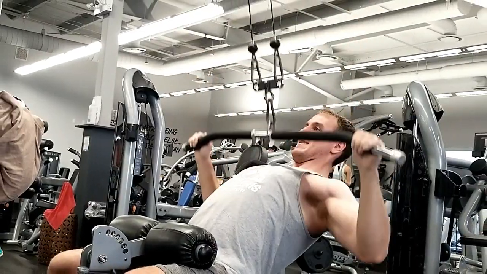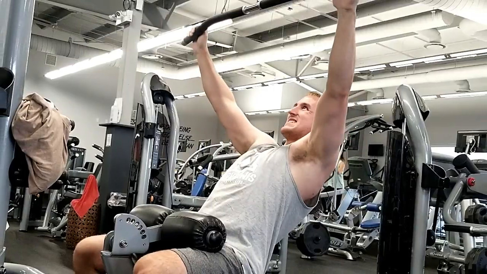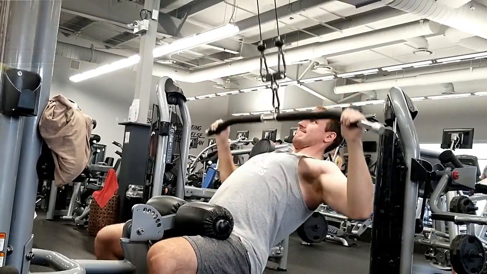For this exercise, I've programmed 3 sets of 8 to 10 reps, and you really want to make sure you're leaning back, and even if you want to pause for a second at the end of the movement to really further squeeze and contract those rear delts.